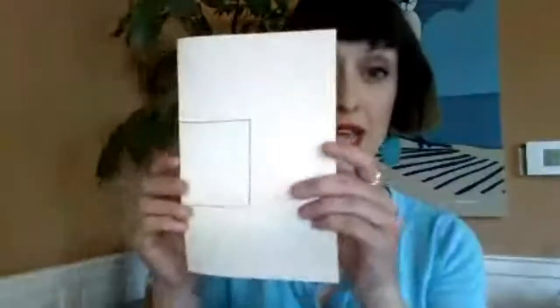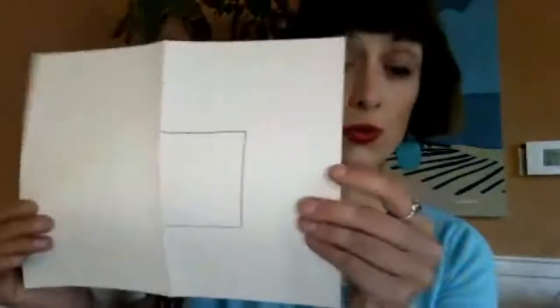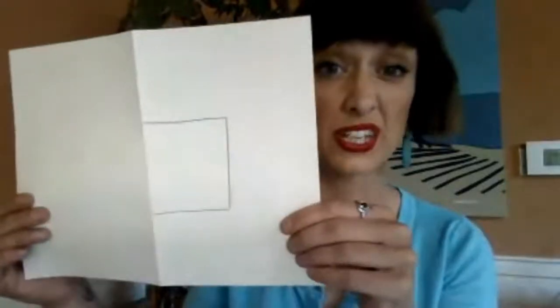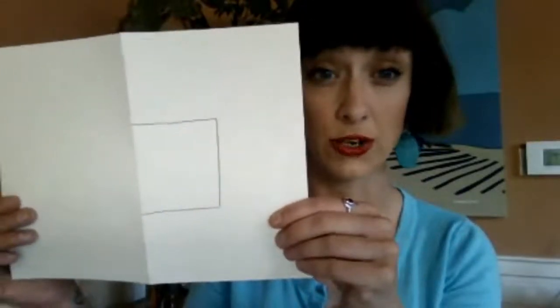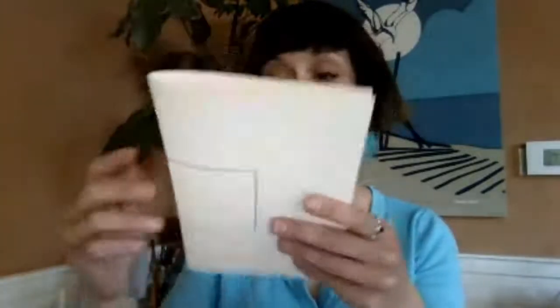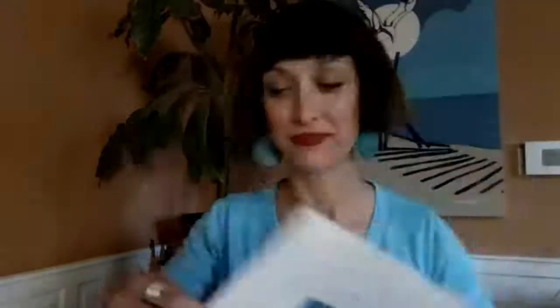So on my piece of paper here, I'm going to draw just half of a rectangle. You might find it easier to draw a full rectangle across, that's fine, but you really want it to be in the center of your page. I'm going to refold it, grab my scissors, and cut out the center. Here we have our viewfinder.